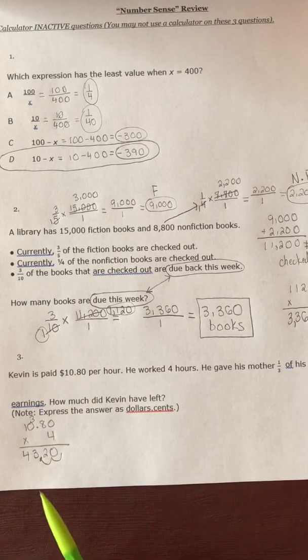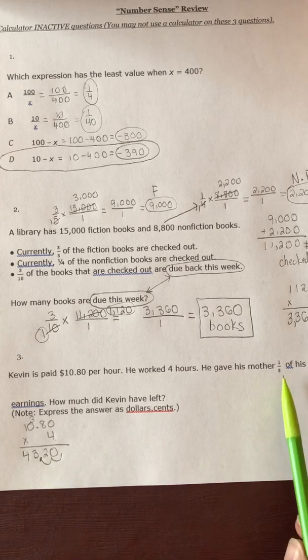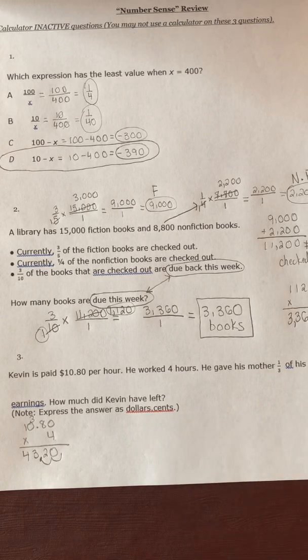Okay, so he made a total of $43.20. So he gave his mom 1/3 of that money. But the question asks, how much does he have left? So if he gave away 1/3, then he has 2/3 left for himself, right? So we're going to use 2/3.